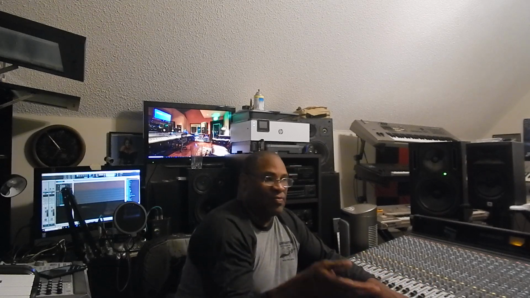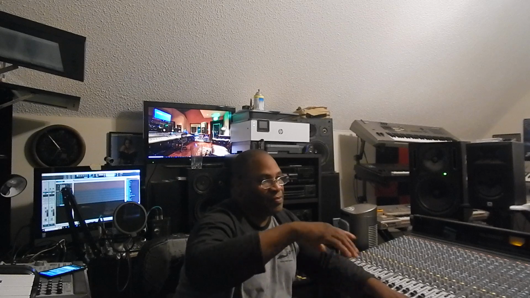I would patch it in. I can still hear it through the console. And then when I hear it through the console, I can still use outboard gear, patching it in like I did when I was showing you how I would patch in those 2 compressors on the way in. So I can use the outboard gear to process for recording. I can also use the outboard gear to process for mixing.